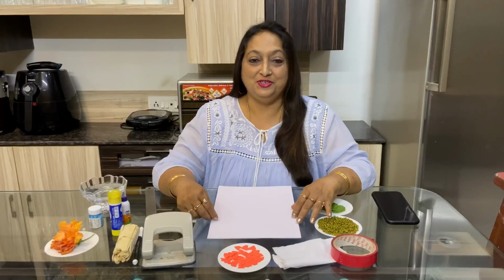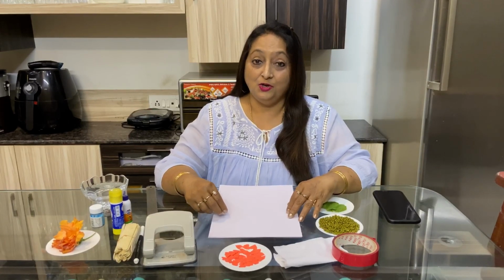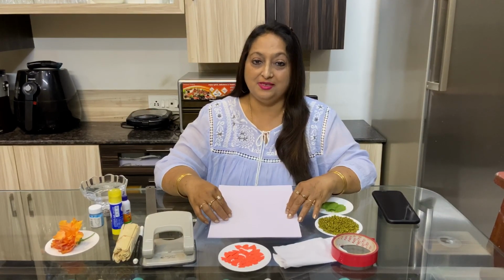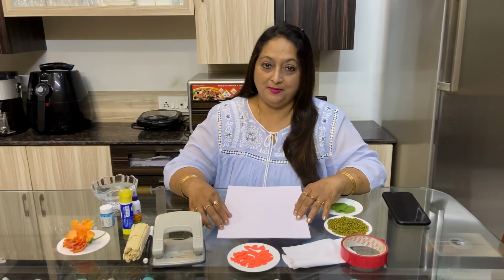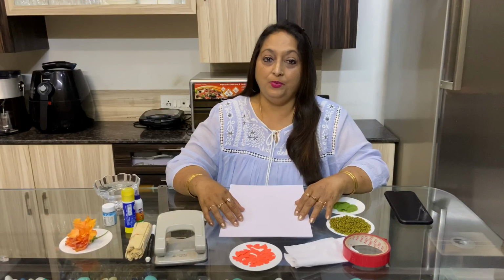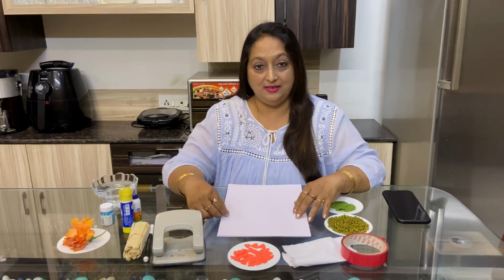So without further ado, let's get started with our first lesson, learning the letters of the alphabet by pasting. Today we are going to do an activity that will help the toddlers not only recognize the alphabets but also to follow the lines that will help them to write. We will begin with the letters of the alphabet that are with horizontal lines and vertical lines.